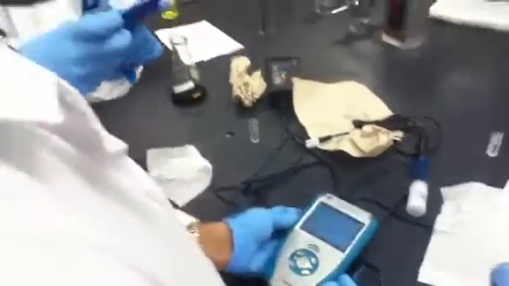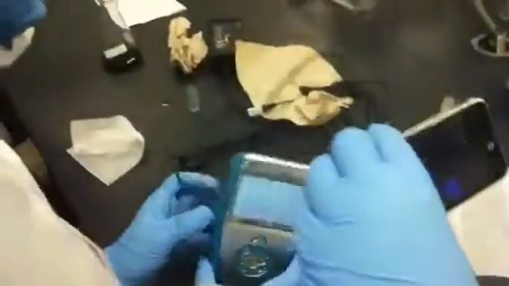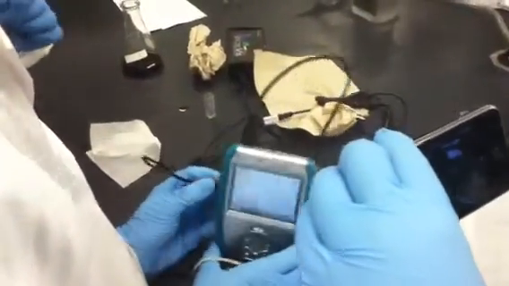Hey, anyone has a USB connector? Oh, not on. No, it will not connect.